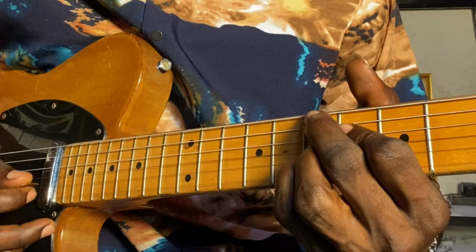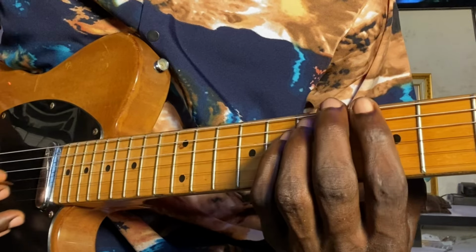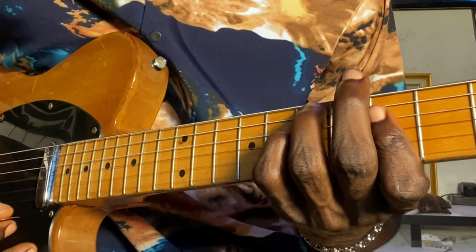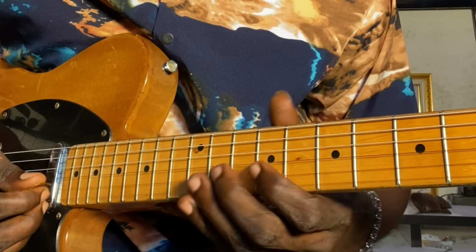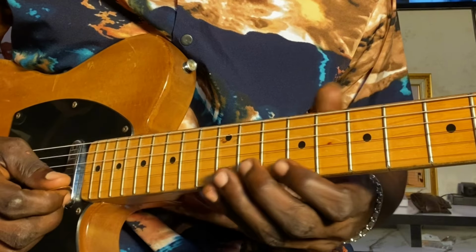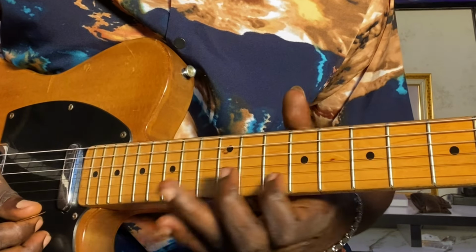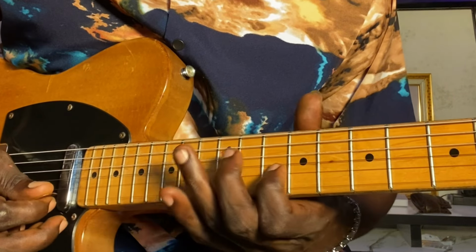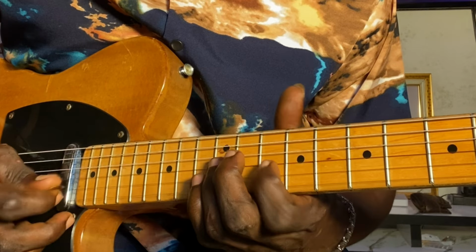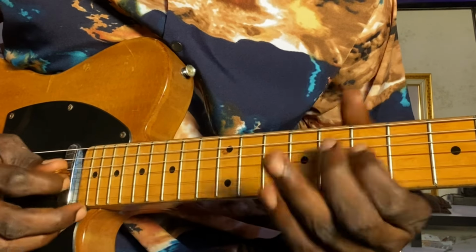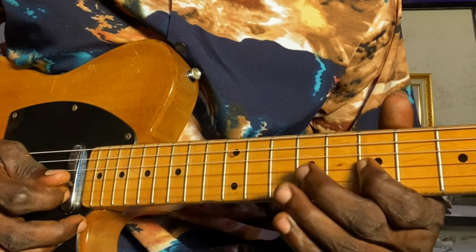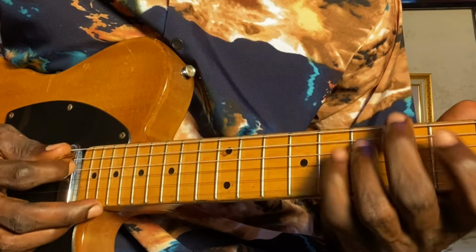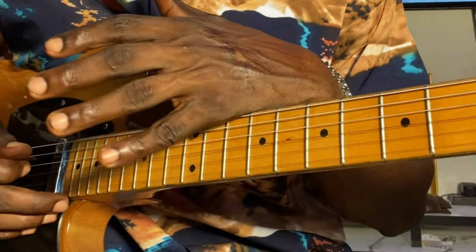If I play the dominant 7 there, or you can play a minor 9 there. Okay, so I'm playing octave to octave, from this octave. These are the scales I use mostly when I'm improvising.